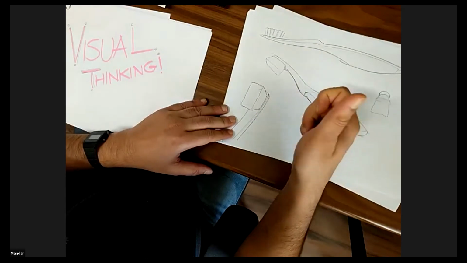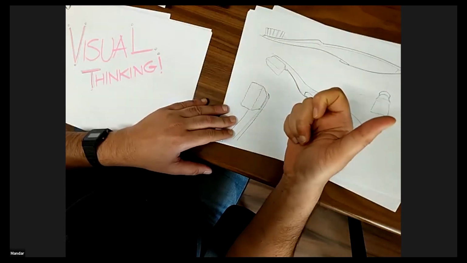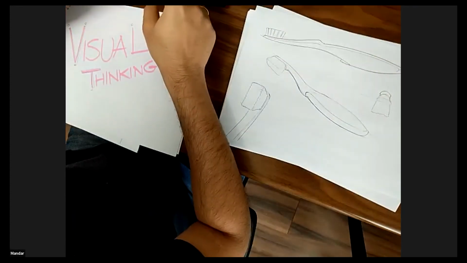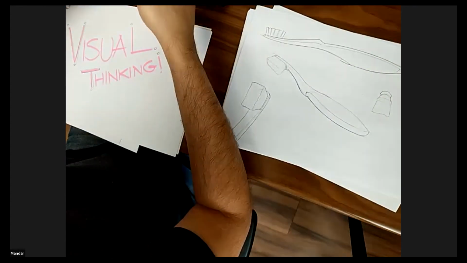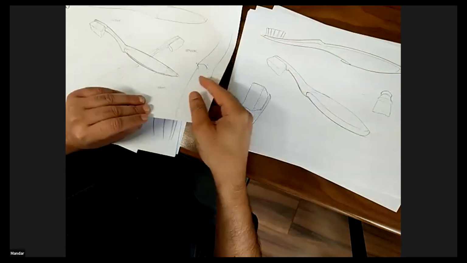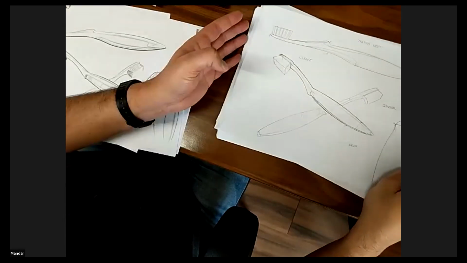So there is this idea of when you hold the toothbrush, maybe there is a sensor there which does something, and so on. I'll not get into the detail of the idea as such, but this was the first attempt where I thought about how I could do it. This is the second attempt.